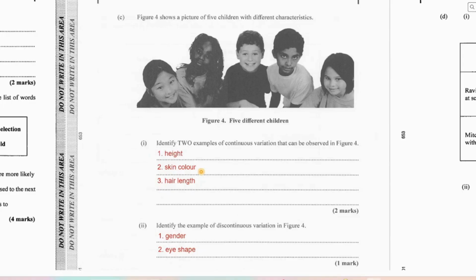You also have skin color. Skin color is not just black or white, there are many shades in between. So that is also something that is over a range. And then you have hair length. Hair length is also something that goes with a range. It's not just two categories.